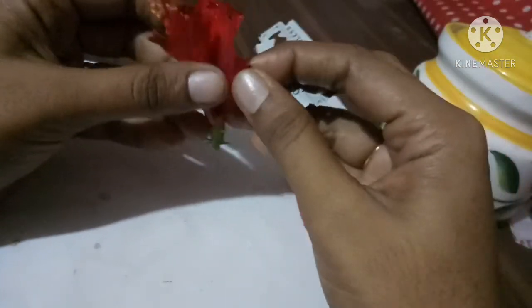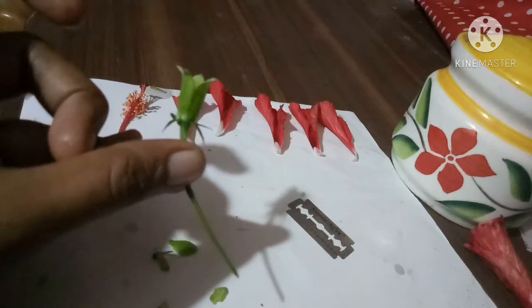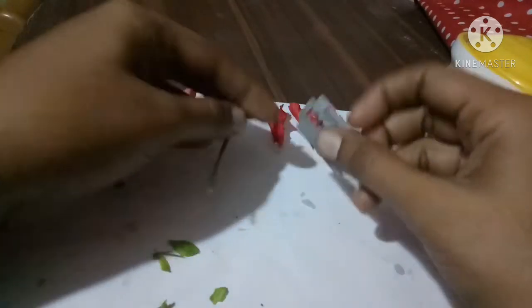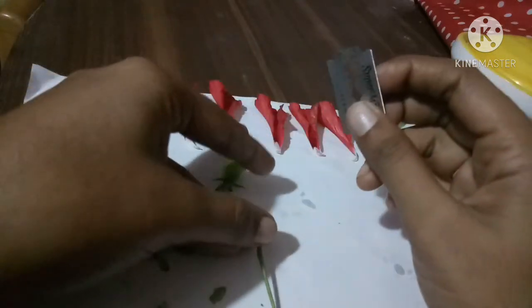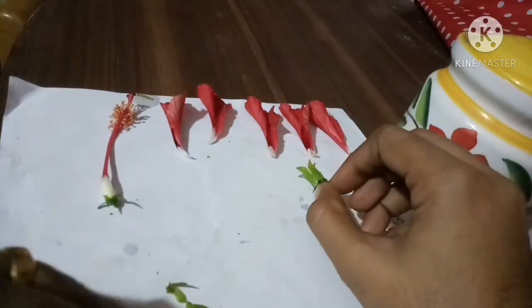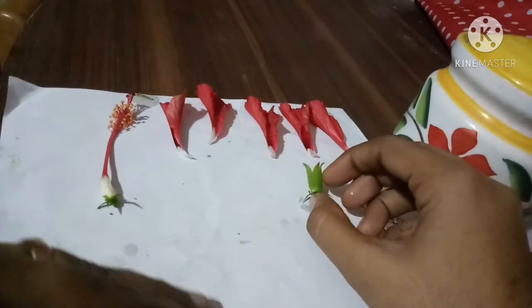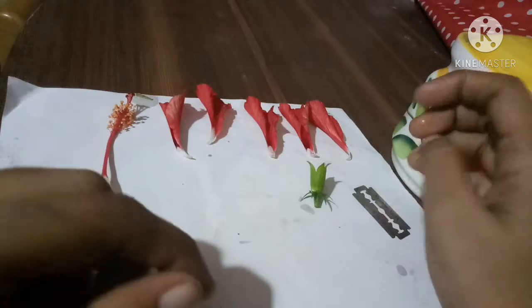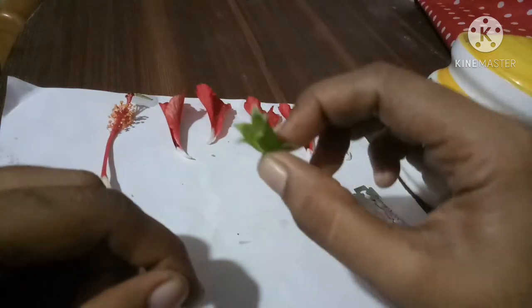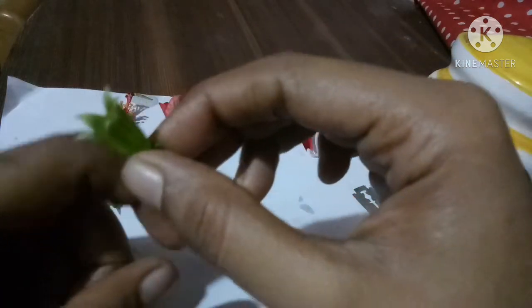We get 5 petals, and these are the sepals. Now we can see the 5 sepals also there, and they're not fused, they're separate. Here the petals are separate, but the sepals you can see are a fused type. Okay, fused.